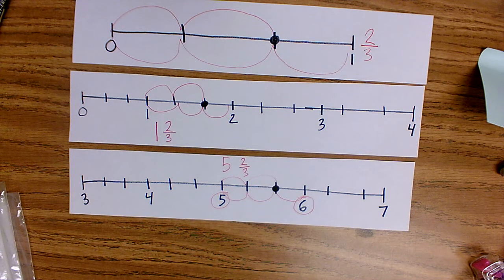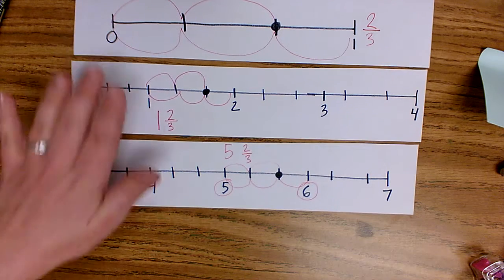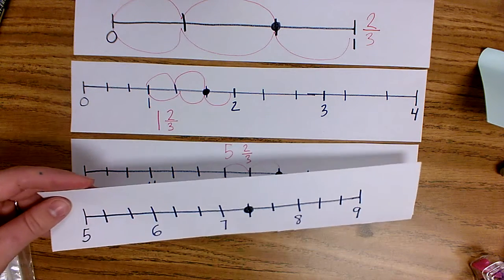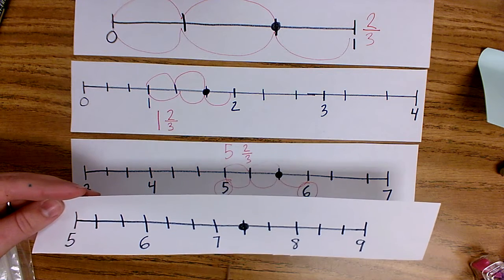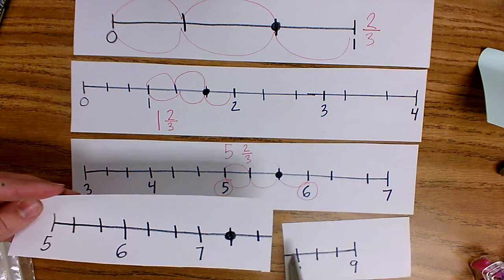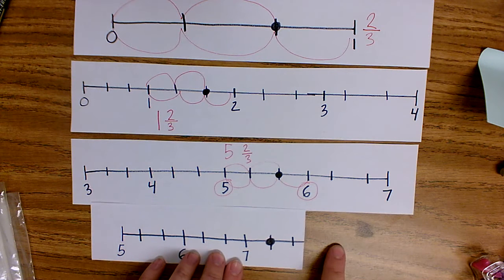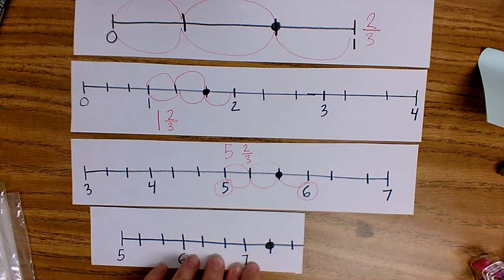The last way that students see fractions on a number line is sometimes the fraction line will be cut. So the student can't see the amount of spaces between where the dot is and where it should end.